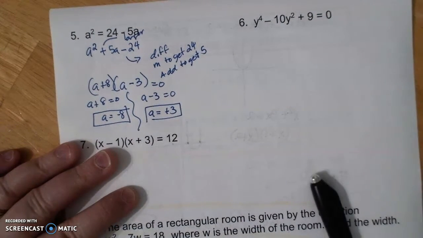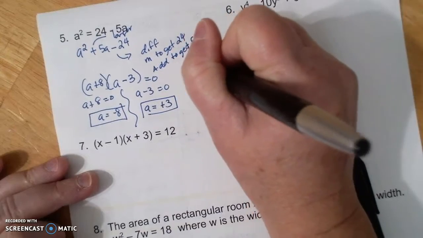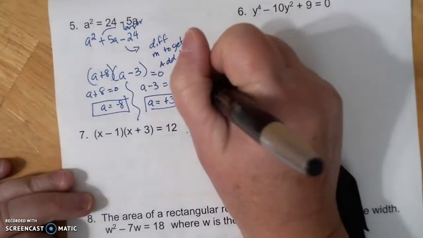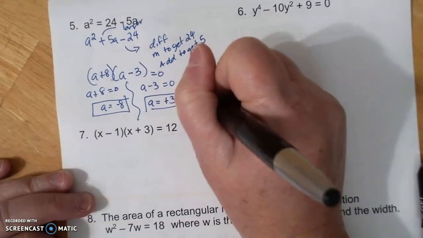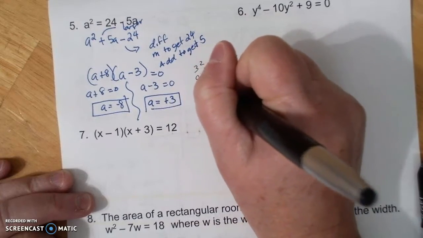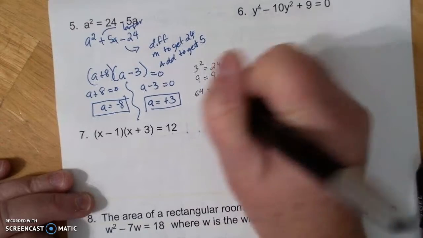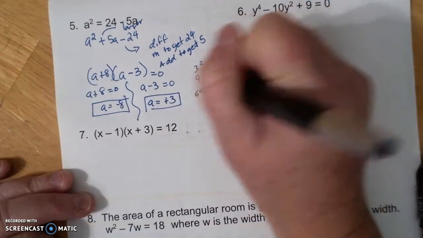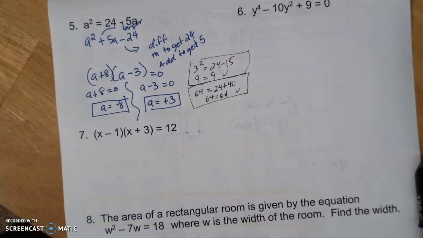And if you checked it, 3 squared equals 24 minus 15. 9 equals 9. That checks out. 64 equals 24 plus 40, and that equals 64. So that checked out. So they both checked out. And yes, you have the ability to check them.